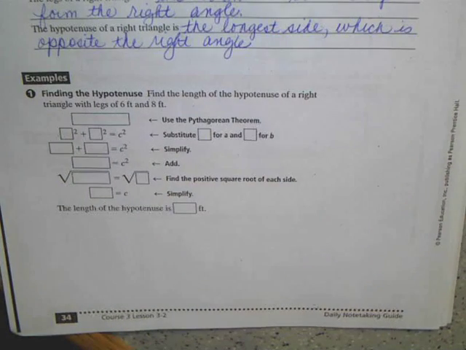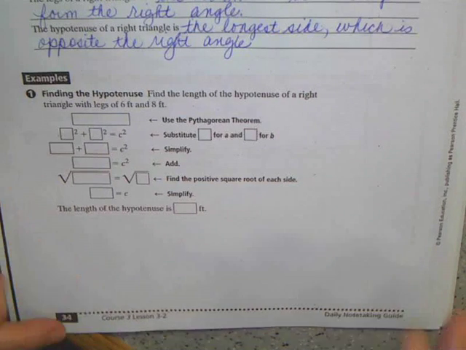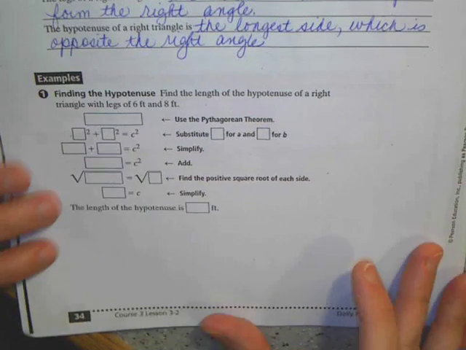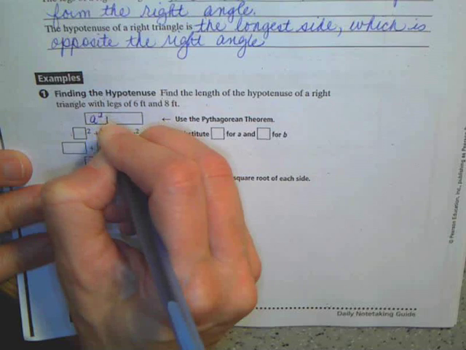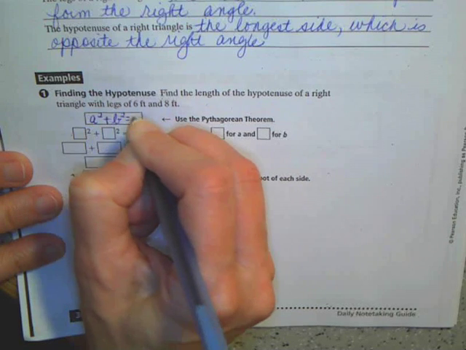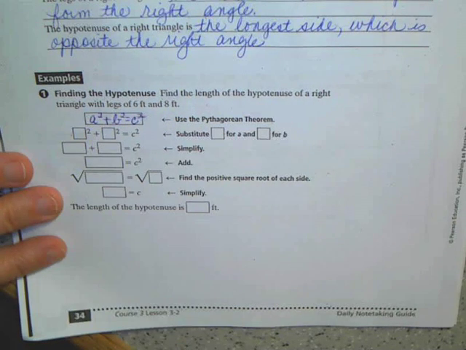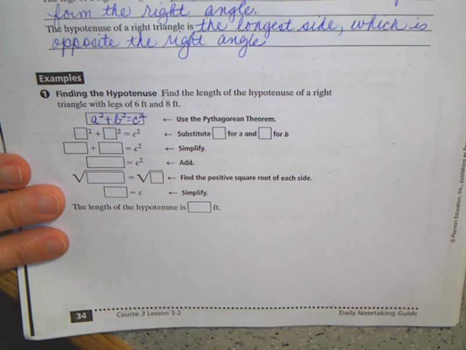Let's look at an example. Finding the hypotenuse. We want to find the length of the hypotenuse of a right triangle with legs of 6 feet and 8 feet. So we want to use the Pythagorean Theorem, A squared plus B squared equals C squared. And this is a standard theorem. It's generally stated that way. You'll see it that way everywhere.